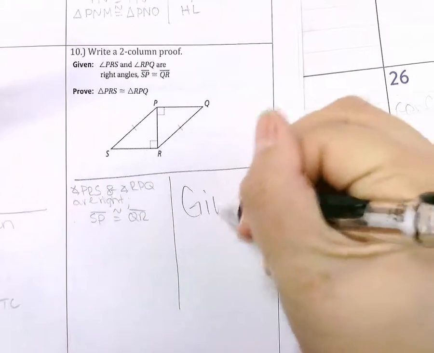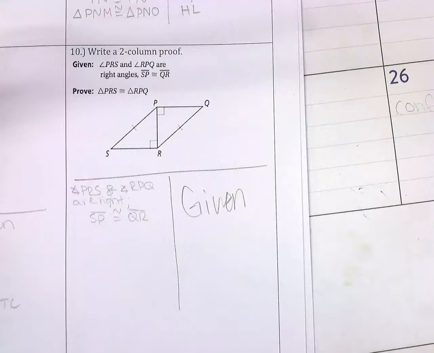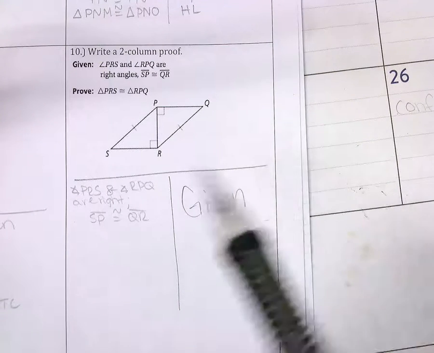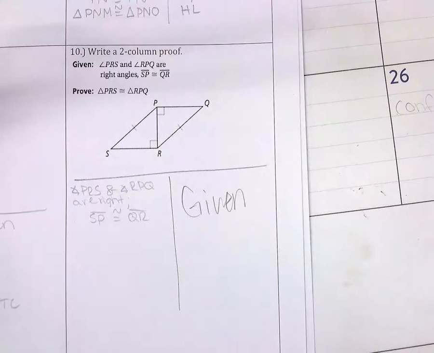Given. Those markings are there, so that's good.